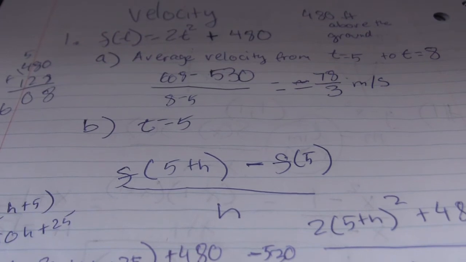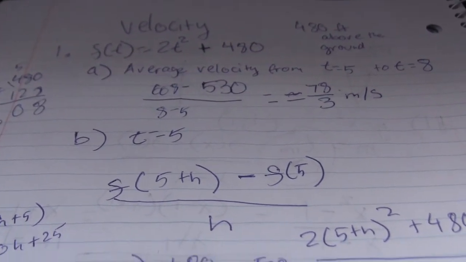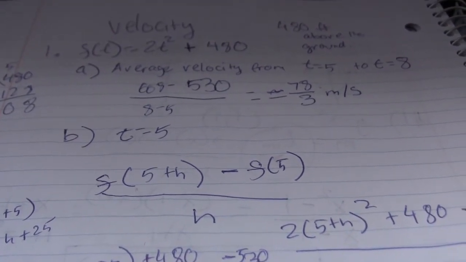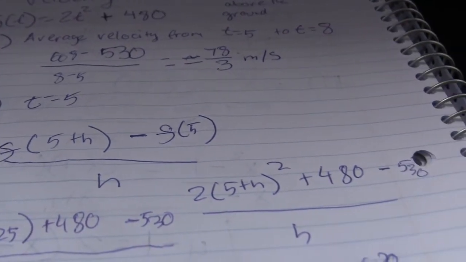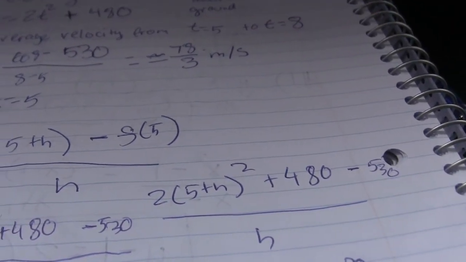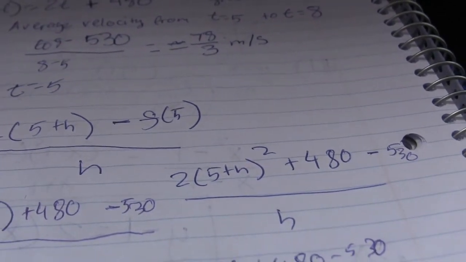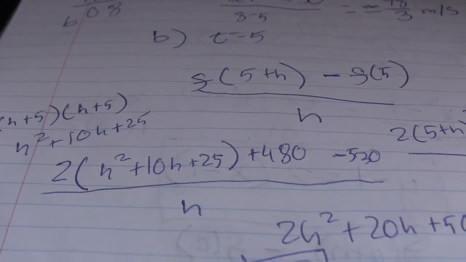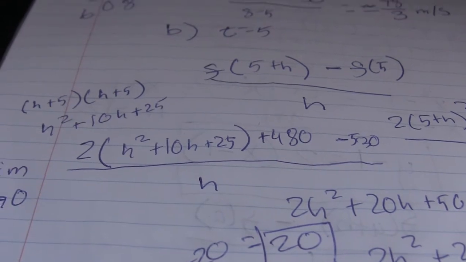So we can do f of 5 plus h minus f of 5 all over h. And remember, this is as the limit h is approaching 0. So we always got to keep that in our heads. So if we plug that into the equation, we're going to get 2 times (5 plus h) squared plus 480 minus 530 all over h. We can factor it out. We get 2 times h squared plus 10h plus 25, plus 480 minus 530 over h.